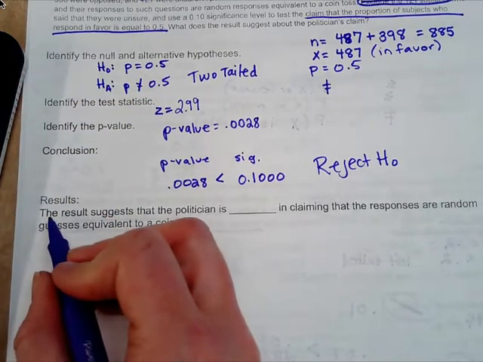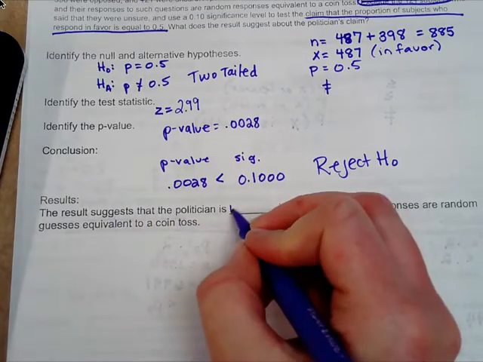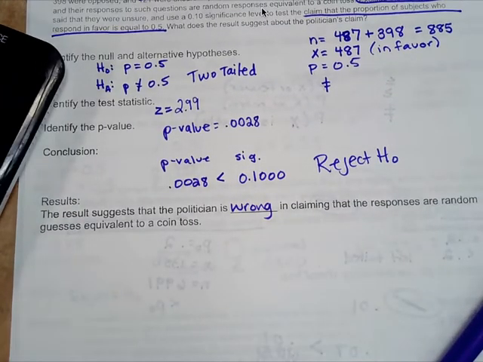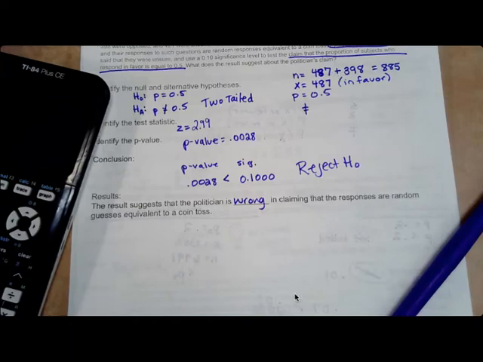So he's wrong. The results suggest that the politician is wrong in claiming that the responses are random guesses equivalent to a coin toss. All right, that is it for 18.